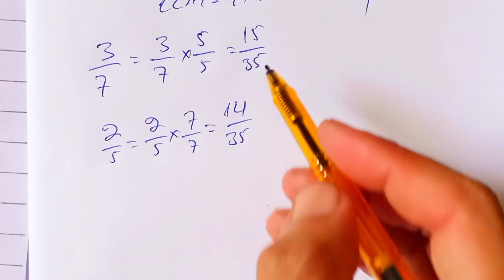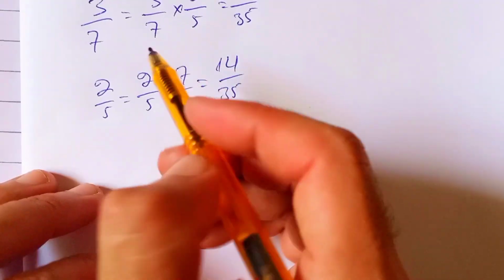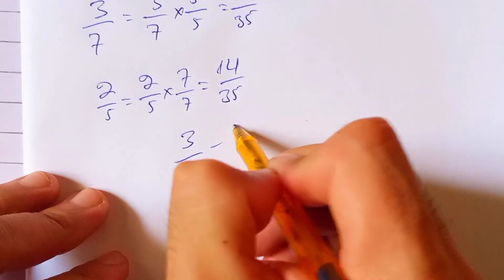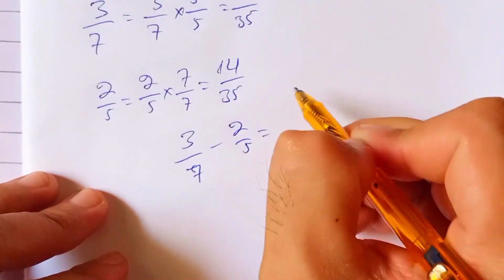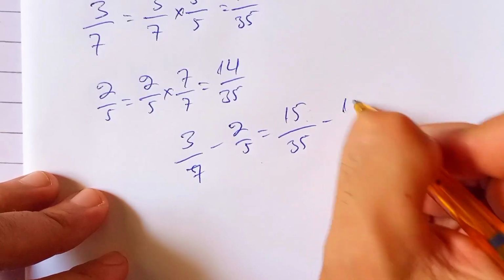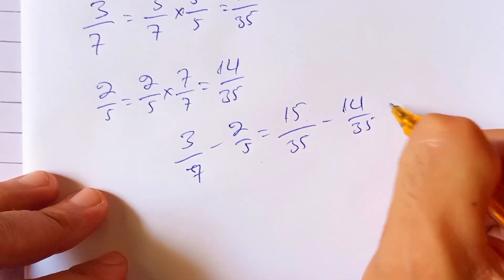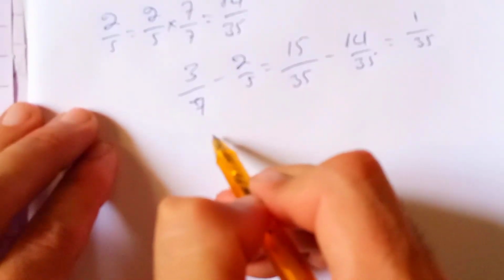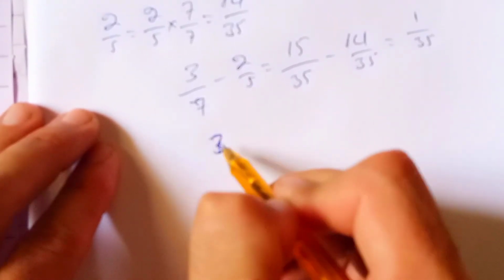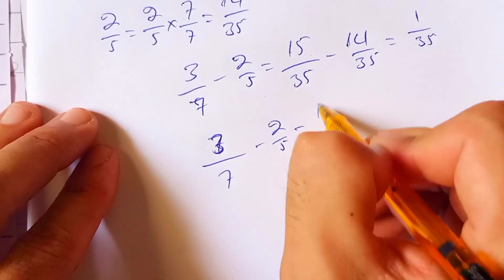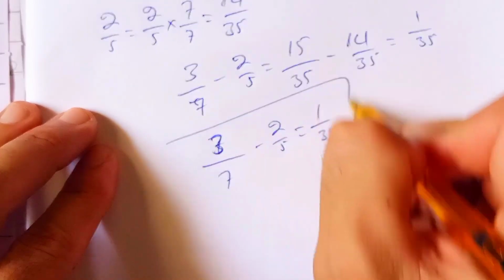So we will subtract these fractions now. So 3 over 7 minus 2 over 5 is equal to 15 over 35 minus 14 over 35, which is equal to 1 over 35. So we can write 3 over 7 minus 2 over 5 is equal to 1 over 35.